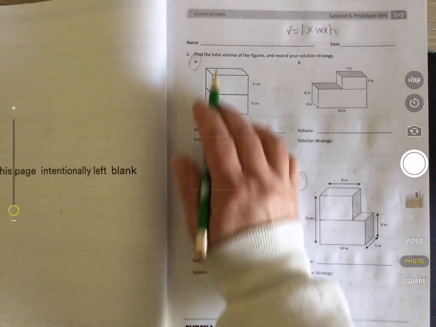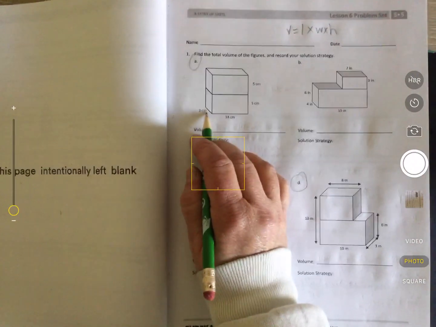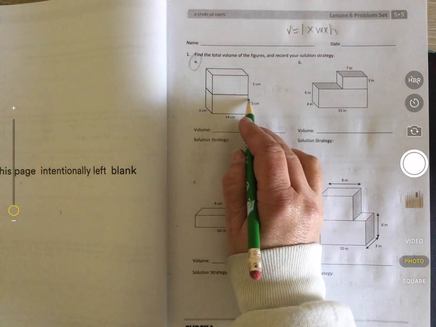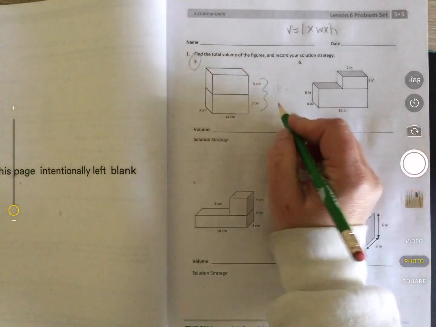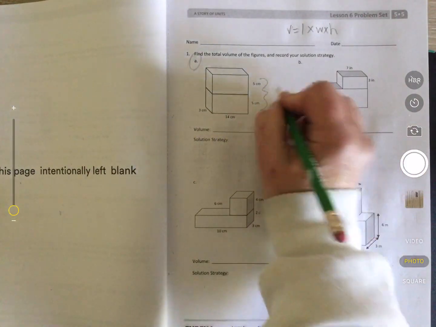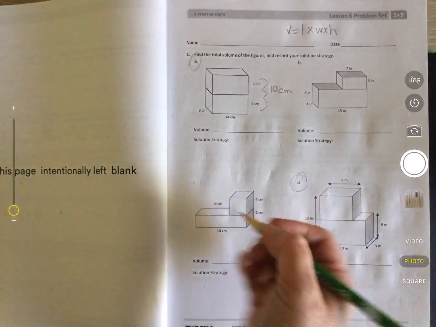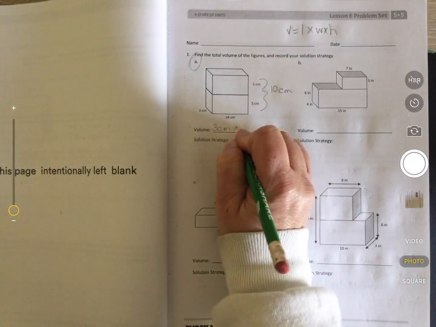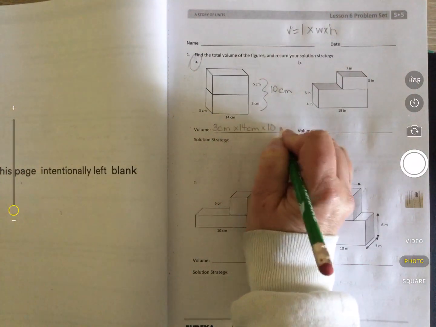Okay, so it says find the total volume of the figures and record your solution strategy. So we see that we have 3 centimeters here, 14 centimeters here, and 5 centimeters here, but they're stacked up. So we have 5 centimeters and 5 centimeters. We can just add that up. 5 plus 5 equals 10 centimeters. Okay, and then we'll just have to multiply them to get the volume. So 3 centimeters times 14 centimeters times 10 centimeters.